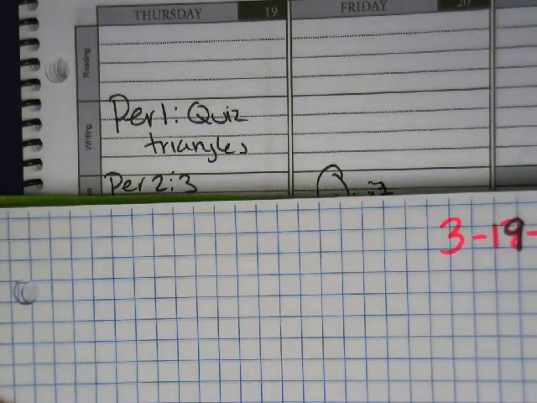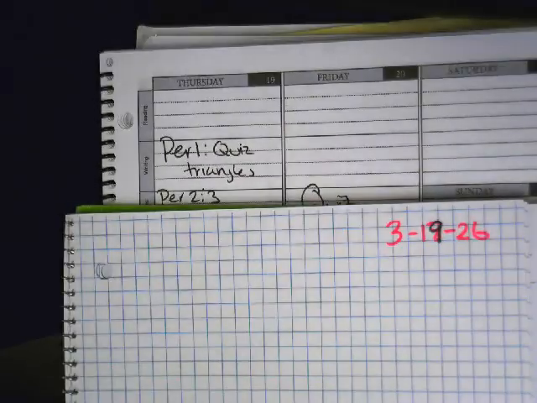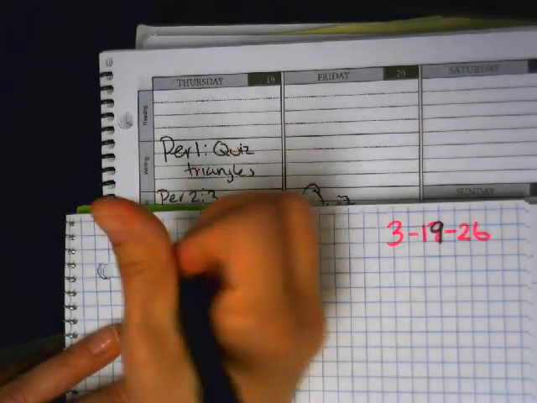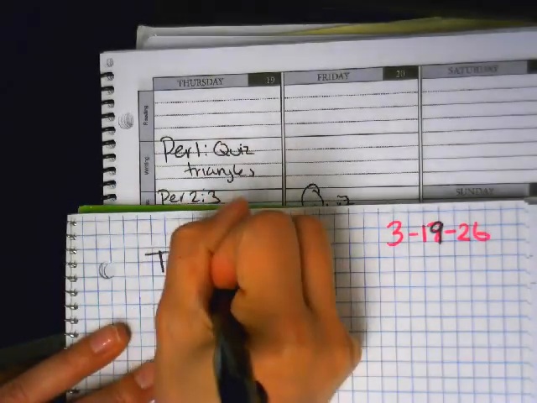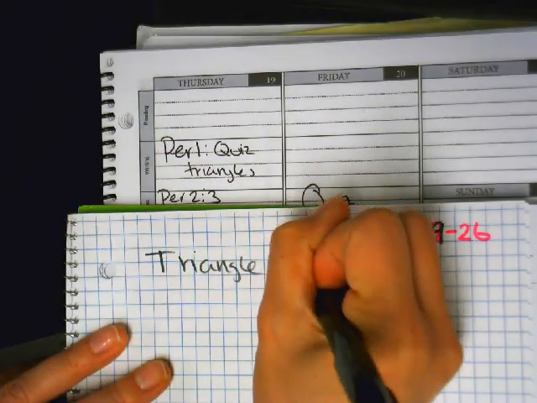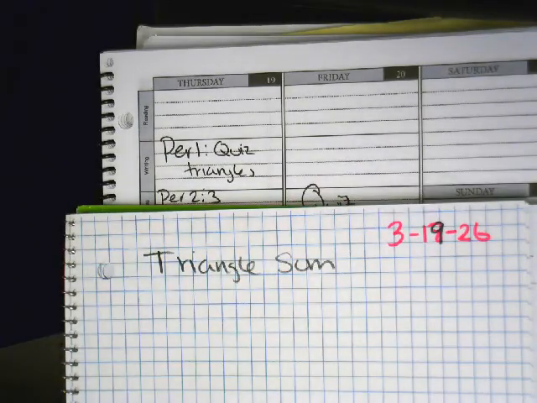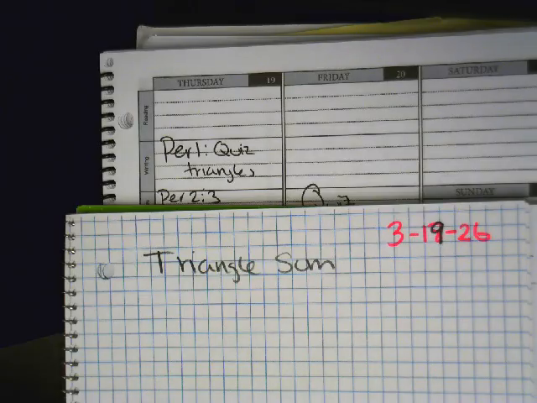Okay, the triangle sum. Okay. The sum of 1 million doers. Triangle sum. Are you done? Hurry up. Triangle sum.